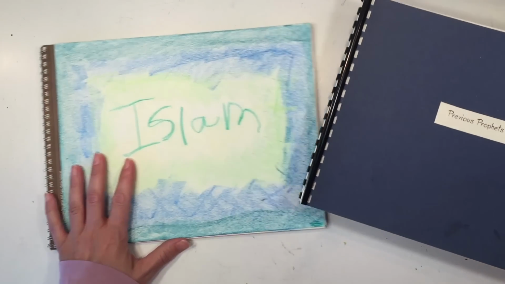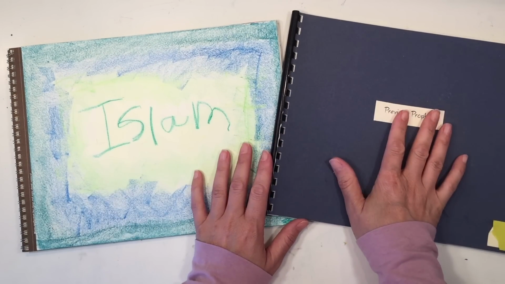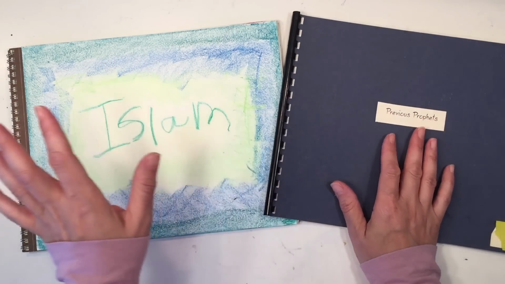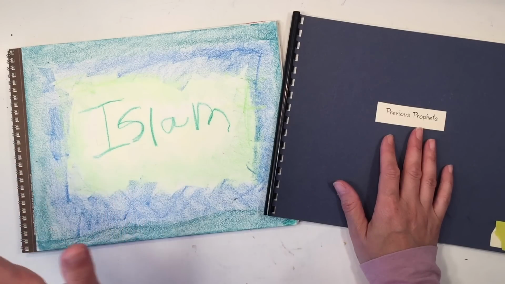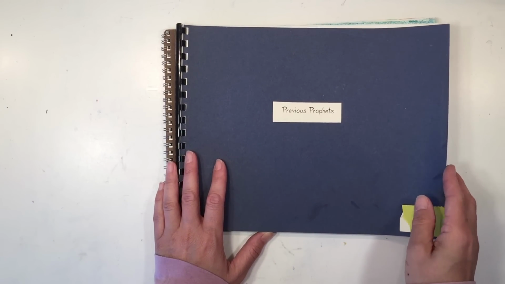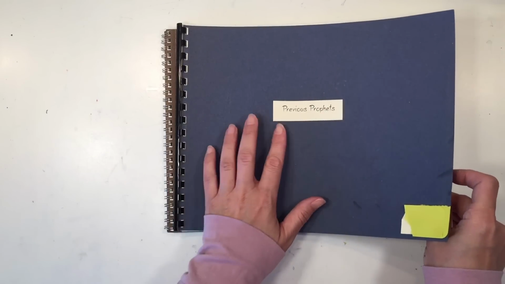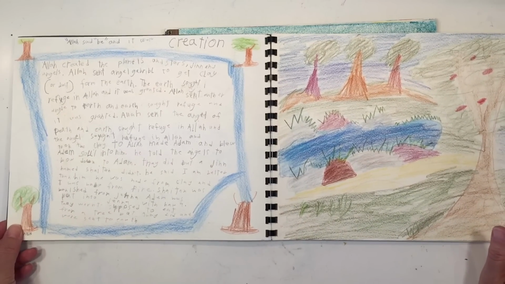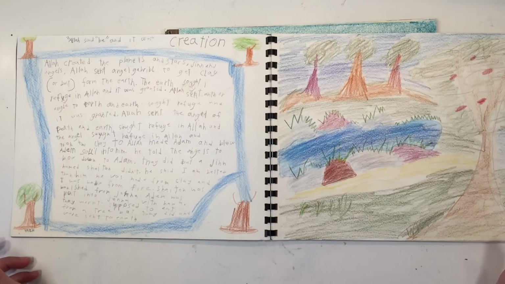All right, so let me show you what our main lesson books look like. We have two of them here, and this one was done by my son when he was either in 5th or 6th grade. At the same time, I had a younger student who was in 2nd or 3rd grade, so I'm going to show you both of those main lesson books. So the first one here, we just did ours on the previous prophets, and the resource materials that we used were a series of books by Ikra Publishing. They are the Prophets of Allah series, and then we also used Ibn Kathir's Previous Prophets book.